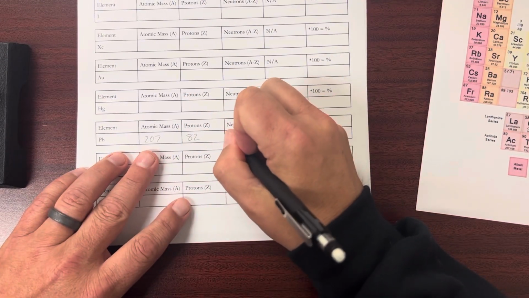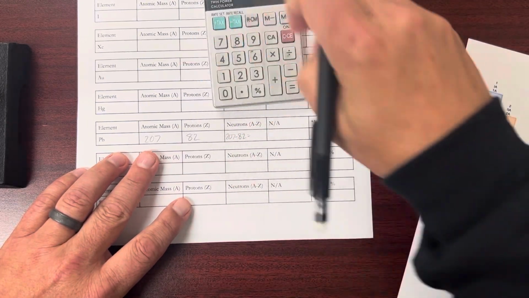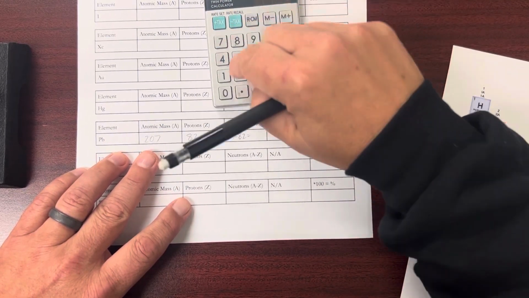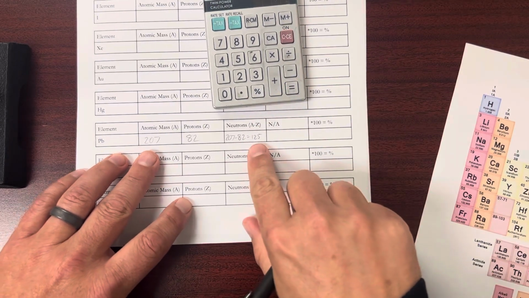I take the mass minus the protons, and that's going to give me, let's see, 207 minus 82 equals 125. That's how many neutrons I have.